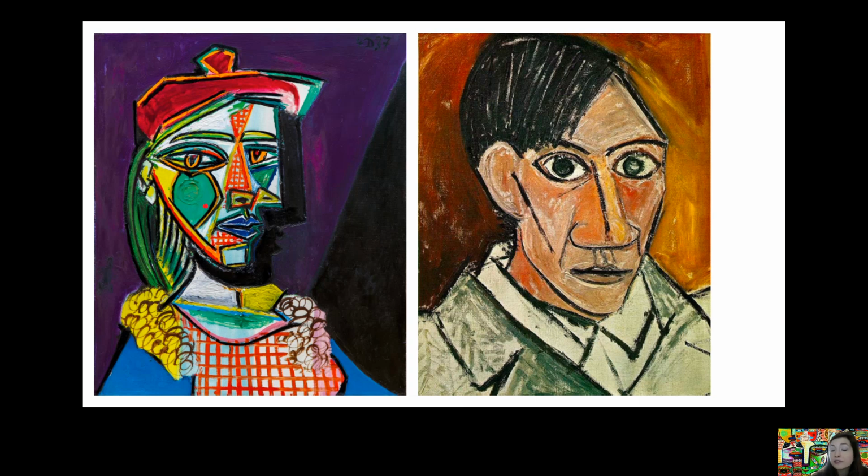You do not have to shade or show a value. We're using very flat two-dimensional shapes, or a two-dimensional look, like we did last week. And then I thought I would show you this one too. That is Pablo Picasso's self-portrait done in the Cubist style, or the abstract portrait style.